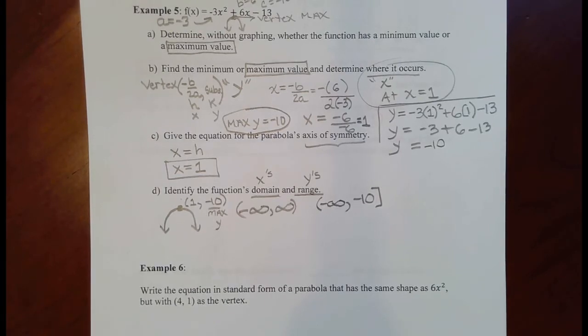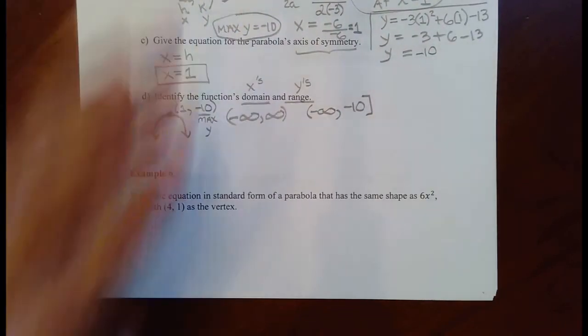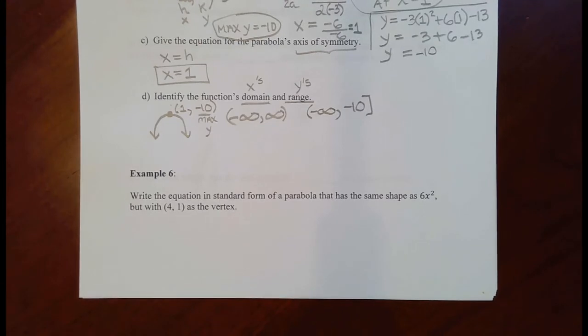So that's what they mean by you want to write an equation that has the same shape. All you need to do when you write your equation is use that same coefficient and use this vertex. You're being asked to write it in standard form. So what is the standard form equation? It goes like this. F of x is equal to a times x minus h.